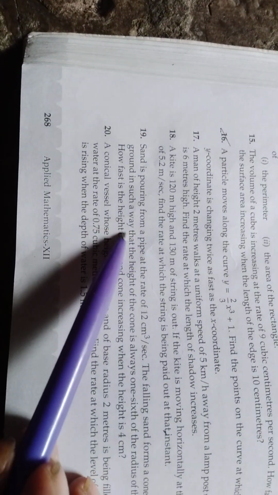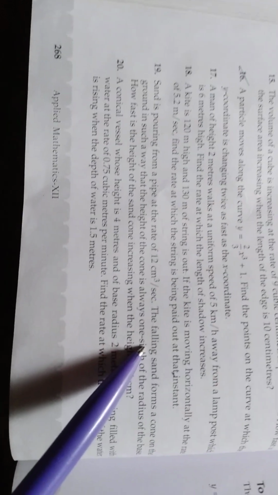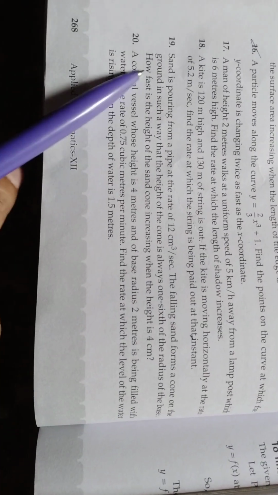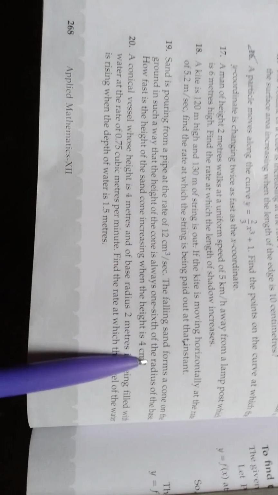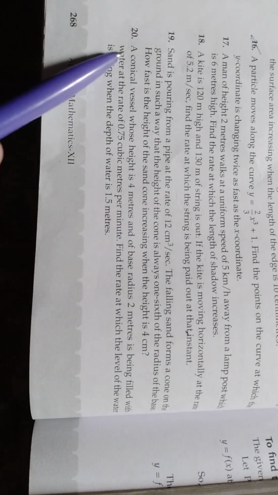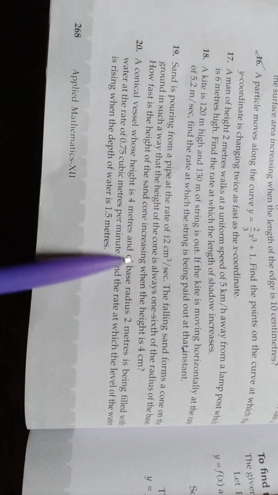Now it is question number 19. The sand is pouring from a pipe at the rate of 12 centimeter cube per second. The falling sand forms a cone on the ground in such a way that the height of the cone is always 1/6 of the radius of the base. How fast is the height of the sand cone increasing when the height is 4 cm?